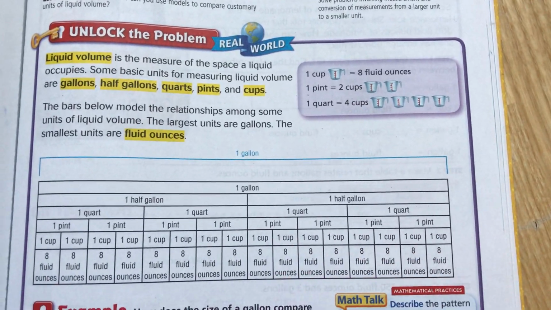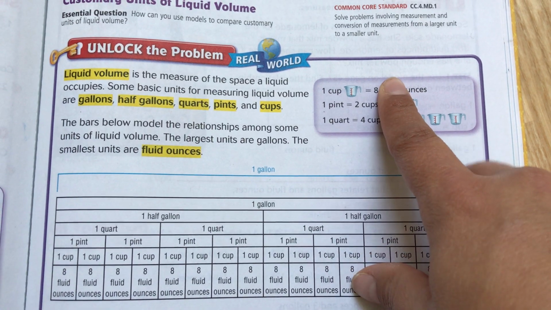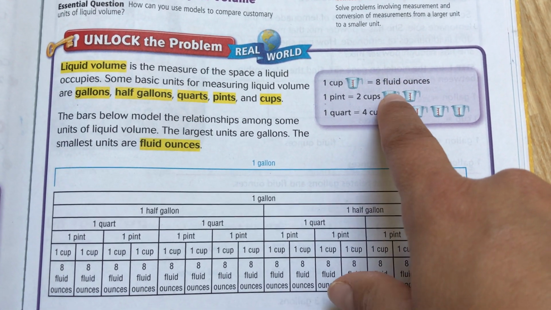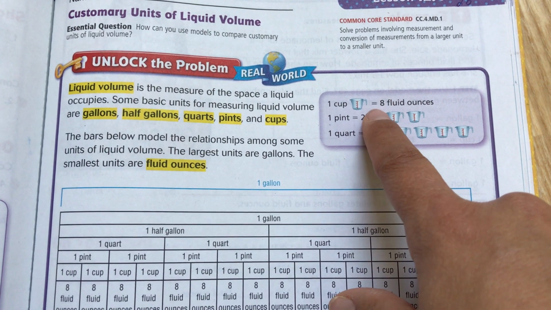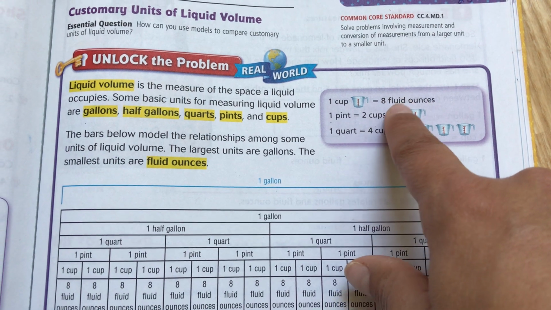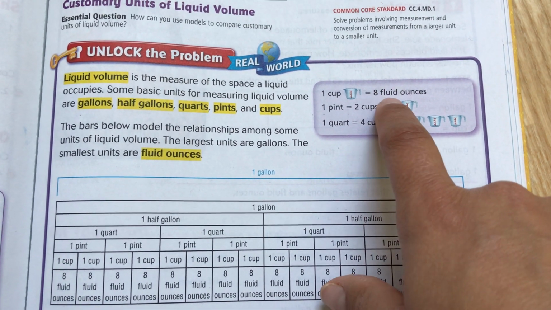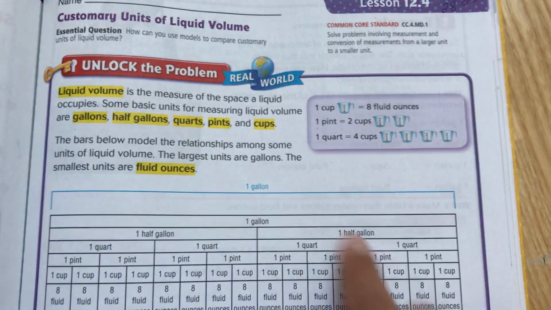Now last lesson we talked about ounces, right? As a measure of weight. So fluid ounces are a measure of liquid, okay? So there is a difference between fluid ounces and ounces. So do be careful that you don't mix the two up. Fluid ounces are used for liquids, okay?